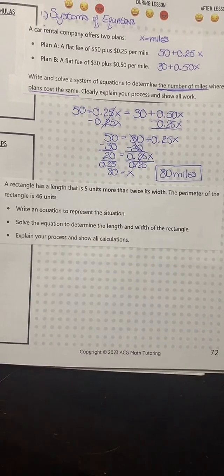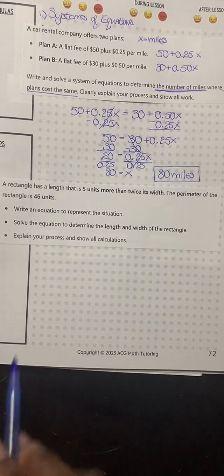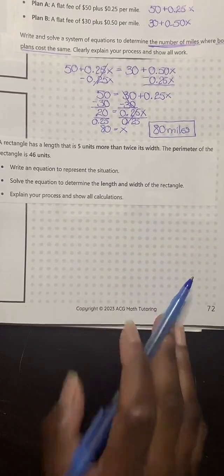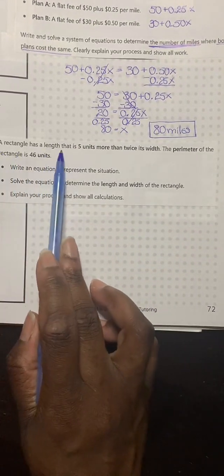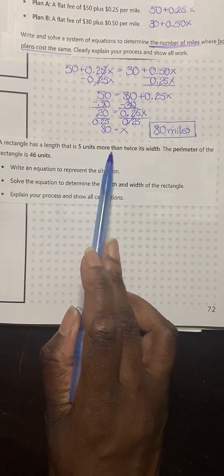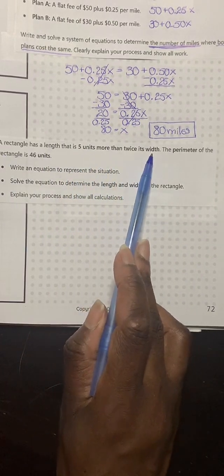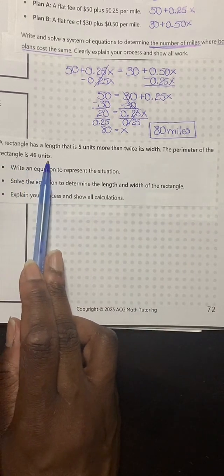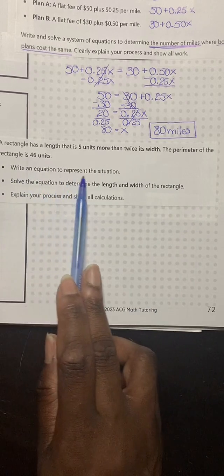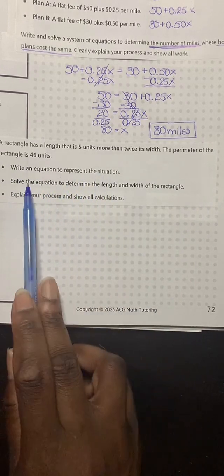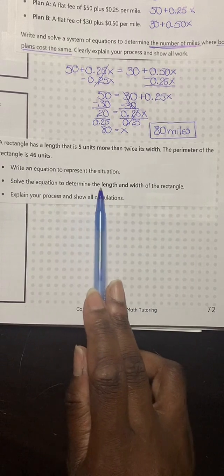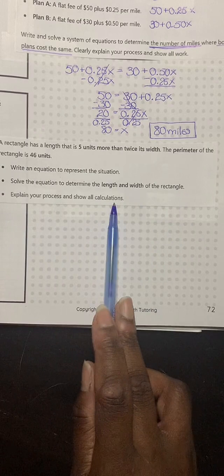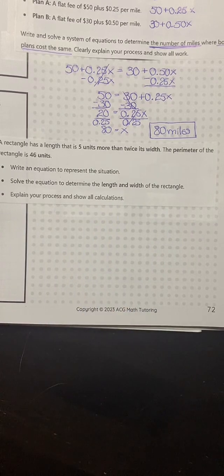Okay? All right. So now, let me read it to you because I'm not sure if you'll be able to get everything. A rectangle has a length that is 5 units more than twice its width. The perimeter of the rectangle is 46 units. First, we need to write an equation to represent the situation. Then we need to solve the equation to determine the length and width of the rectangle. And of course, we're going to explain our process and show all calculations.